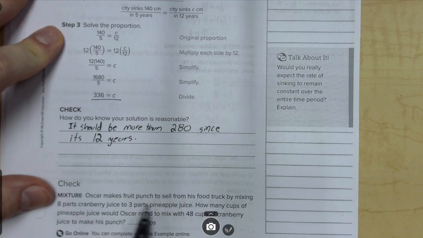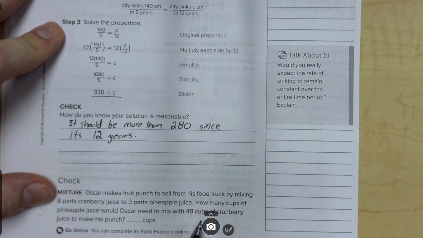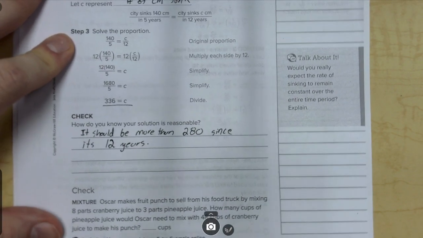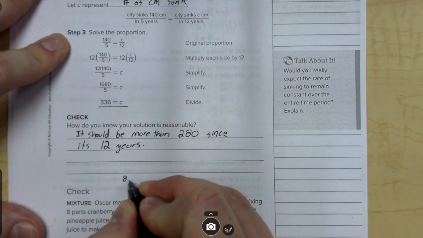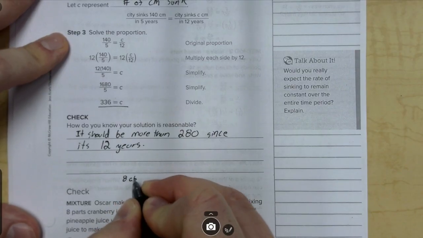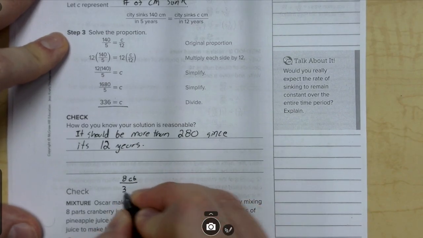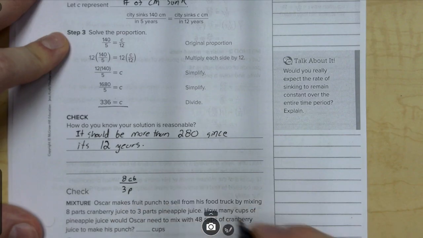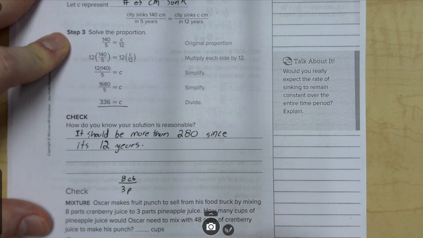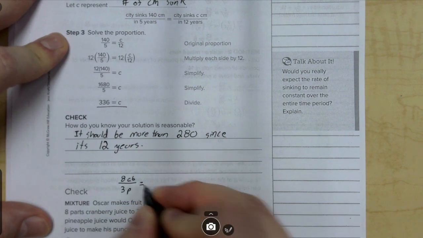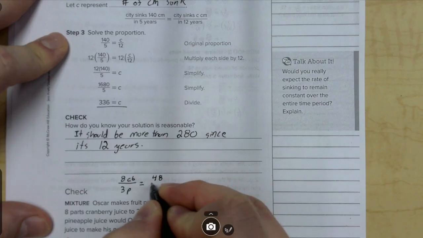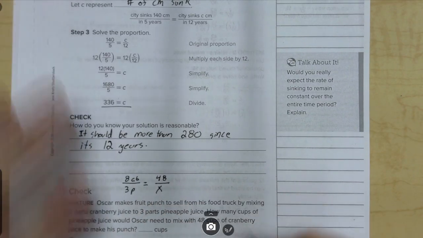Mixture. Oscar's making fruit punch to sell from his food truck by mixing 8 parts cranberry, 3 parts pineapple. So we have 8 parts cranberry over 3 parts pineapple. How many cups of pineapple juice would he need to mix with 48 cups of cranberry? Okay, so this is now 48 over x.